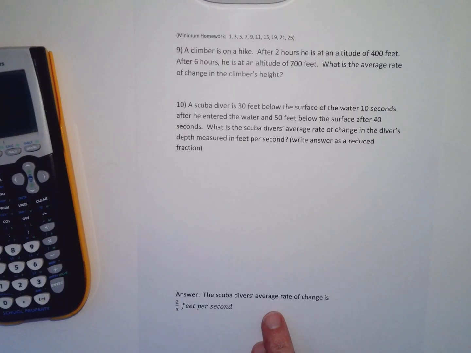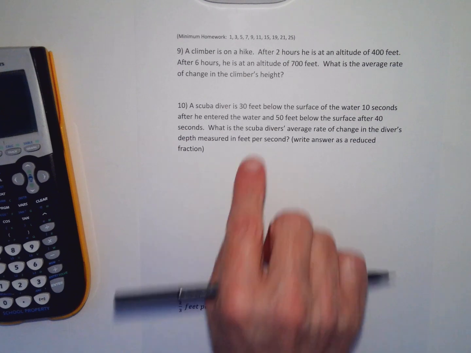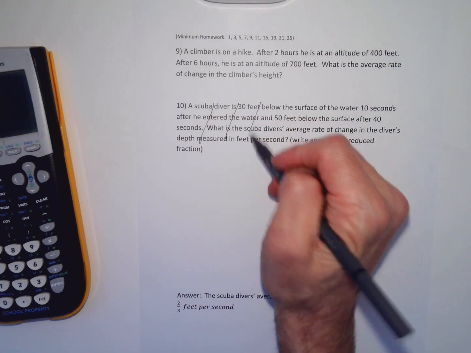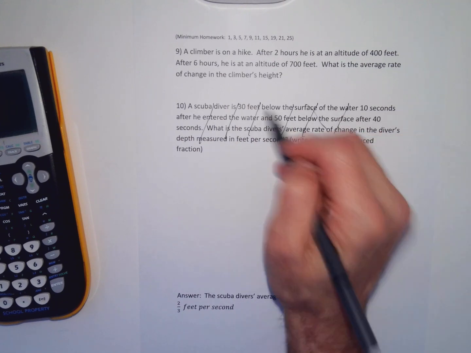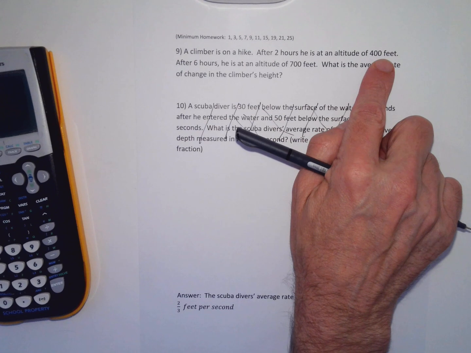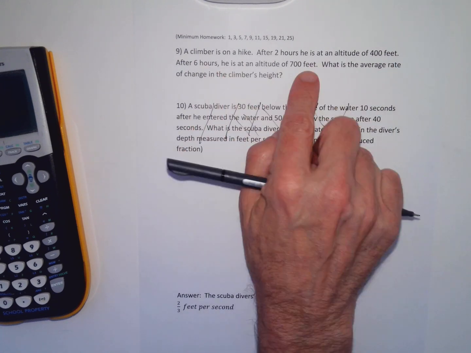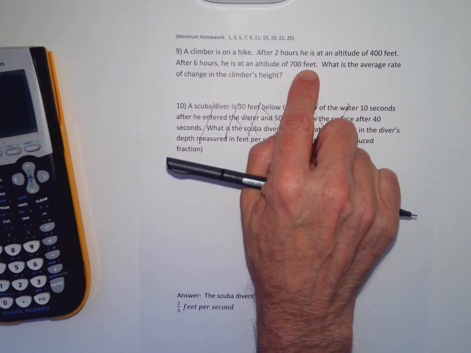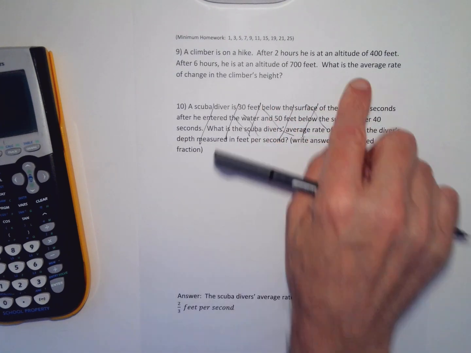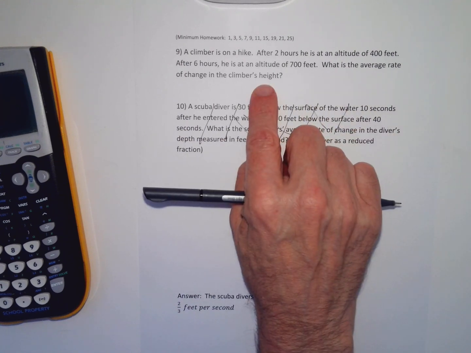Let's do another average rate of change. I'll do number 9. Let's do 9. Flying dangerous because I don't have this answer. A climber is on a hike. After 2 hours, his altitude is 400 feet. After 6 hours, his altitude is 700 feet. She or he probably didn't go straight up. It kind of probably meanders. What's the average rate of change in the climber's height?